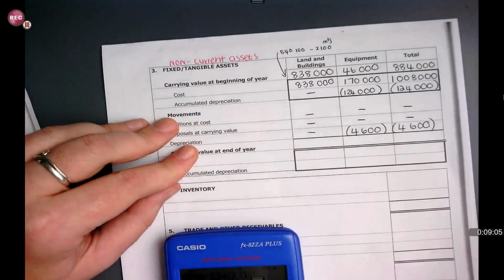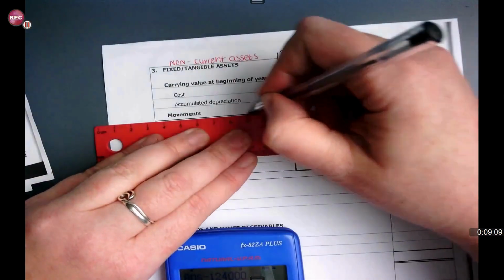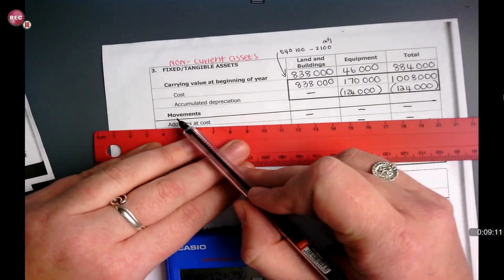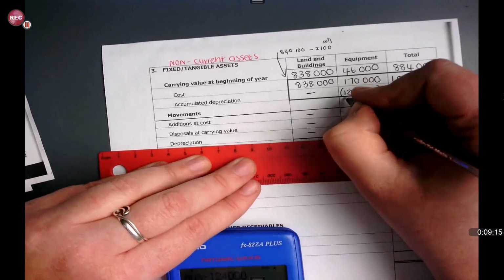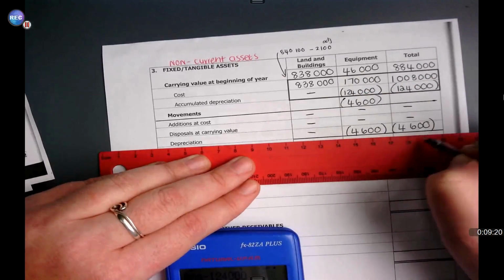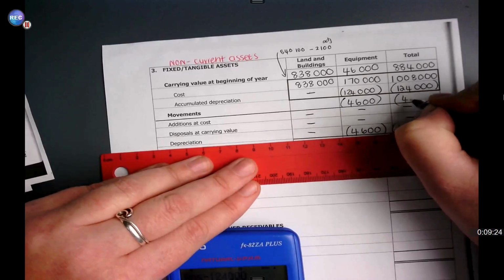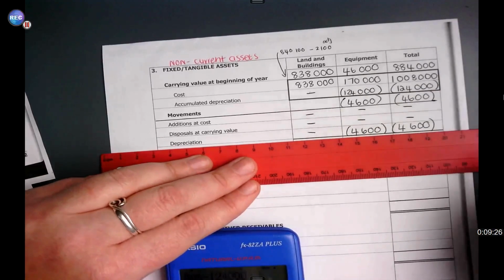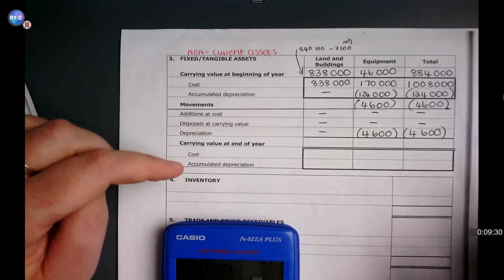When we look at your movements, they want to know, there actually should be a line here to make it easier for you to understand. For your movements, what was the totals? The totals for equipment was 4,600 because that's all there was. And the total for your depreciation was 4,600 as well. Okay, so that's all that depreciated throughout the year.